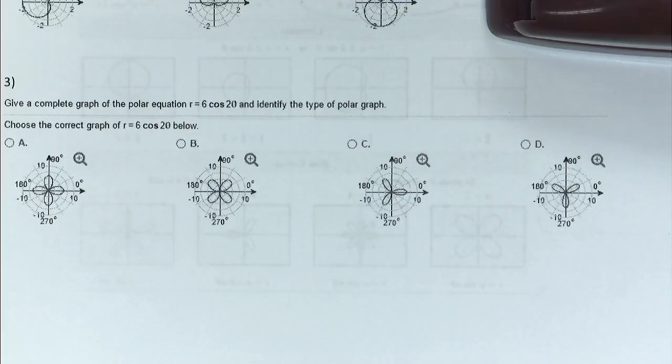Okay, the 6 that you see there is how long the petals are. They're 6 units long. Put it in your calculator. You want to make sure that you can handle your calculator and that you're not going to lose points on something that nobody loses points on because you're doing calculator stuff. You don't have to know a formula, nothing.